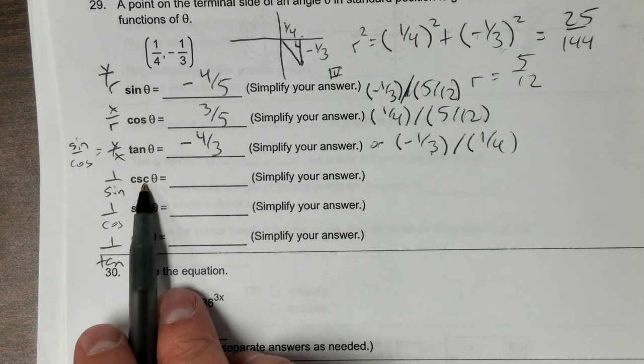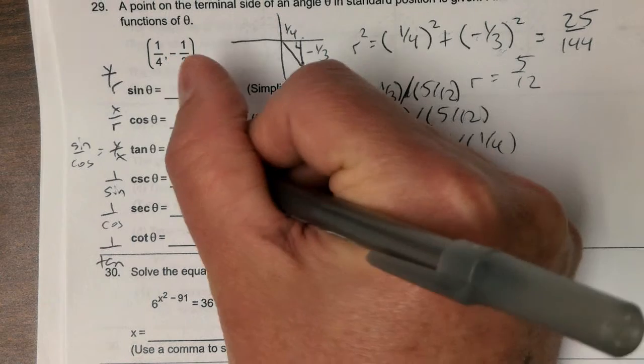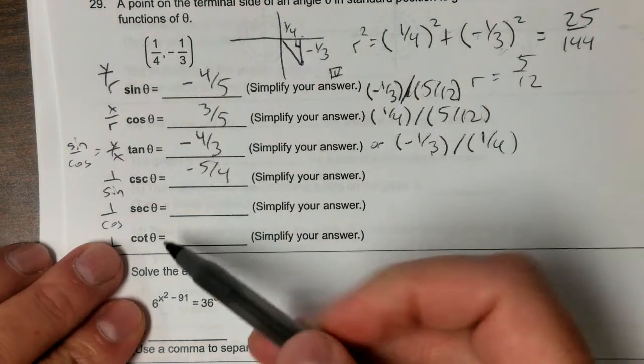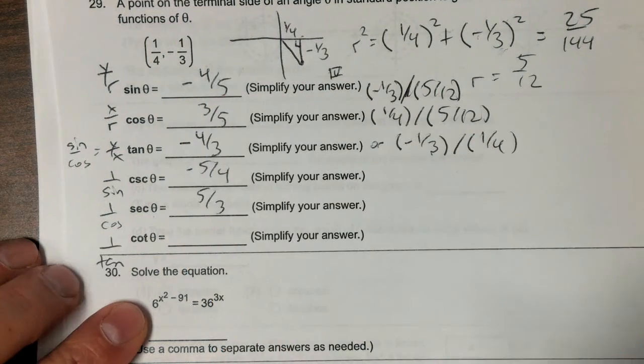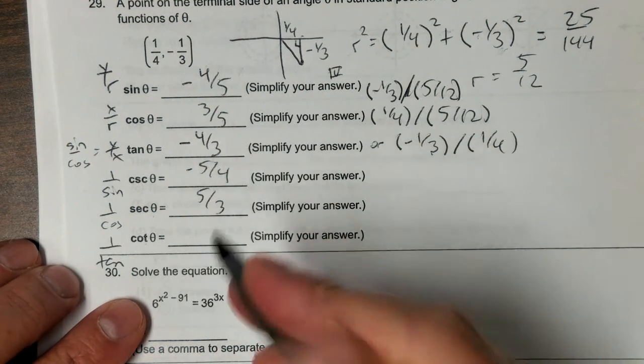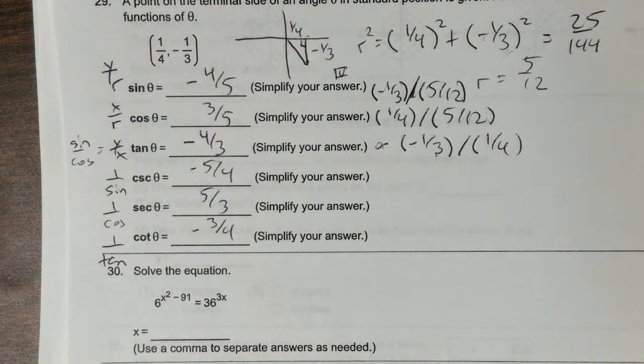Then for cosecant, look at your sine answer and flip it so you get negative 5/4. For secant, look at your cosine answer and flip it so it's 5/3. And for cotangent, look at your tan. You get negative 3/4.